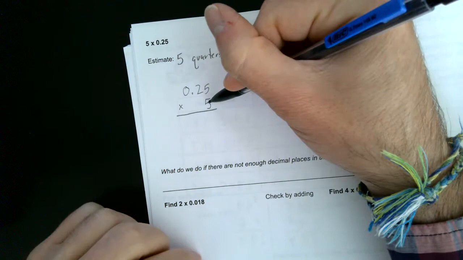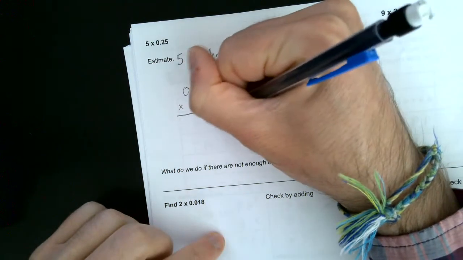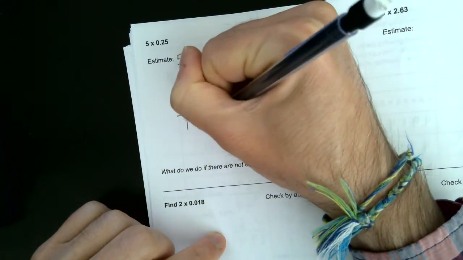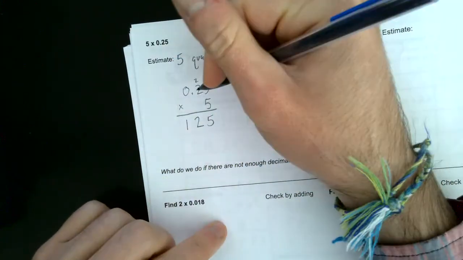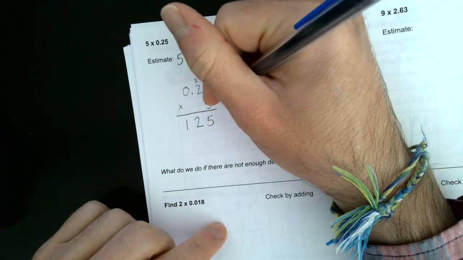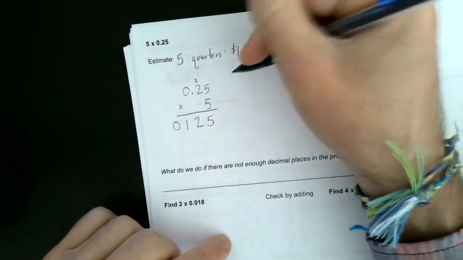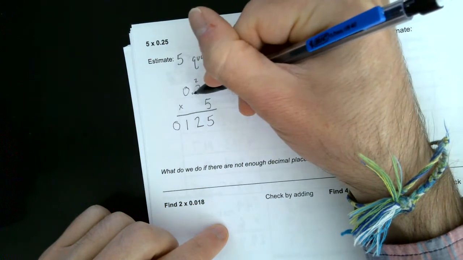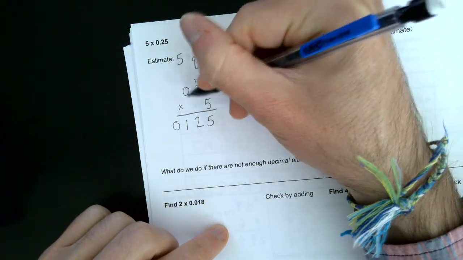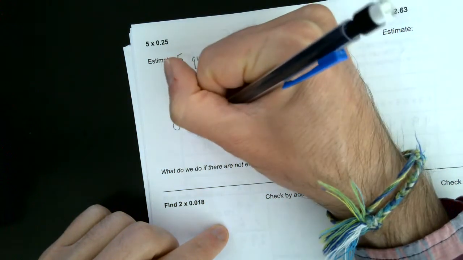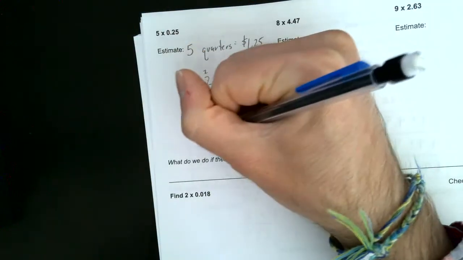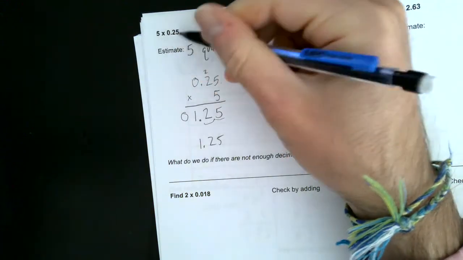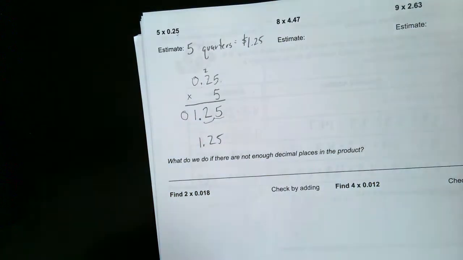Again, we're not lining up the decimal point. 5 times 5 is 25. 5 times 2 is 10, plus 2 is 12. 5 times 0 is 0. We don't really need the 0. Let's just put the 0 just in case, just to see what it looks like. We're going to have 2 decimal places because this first factor has 2 decimal places, so 1, 2. And another way to write that answer would be 1 and 25/100ths, which is what our estimate was, because that's the same thing as saying how much is 5 quarters worth.